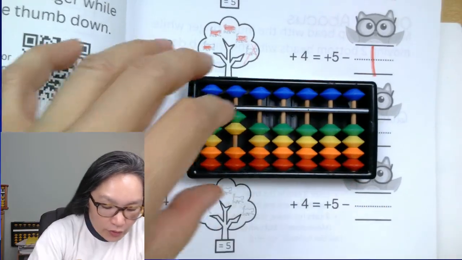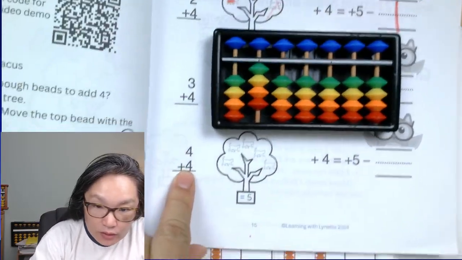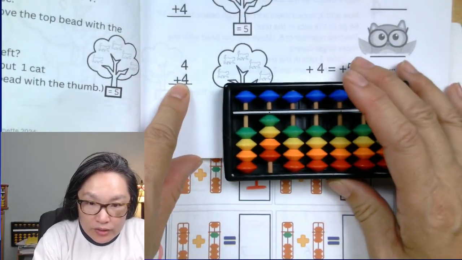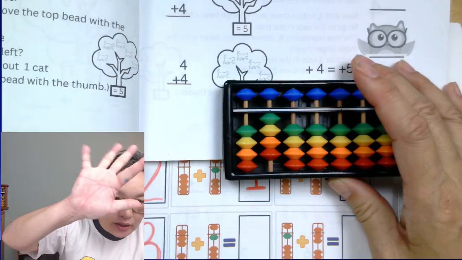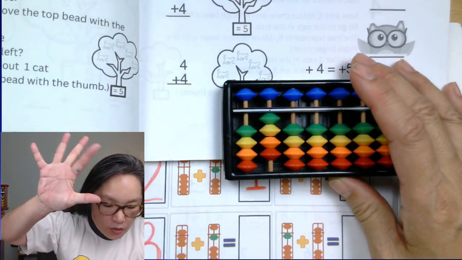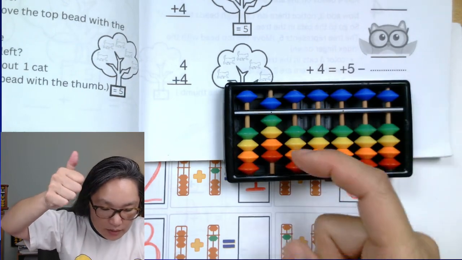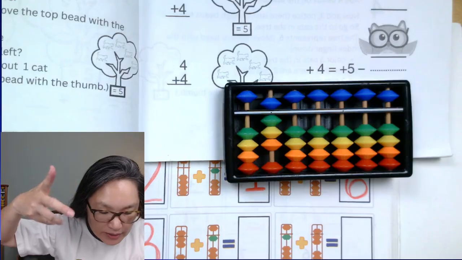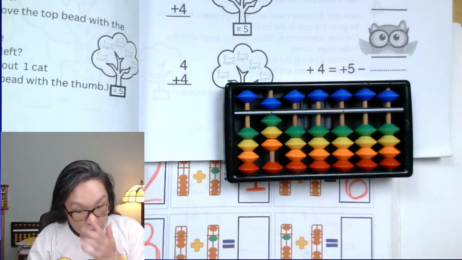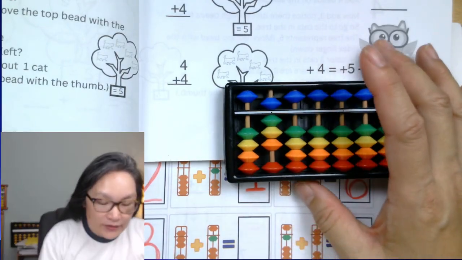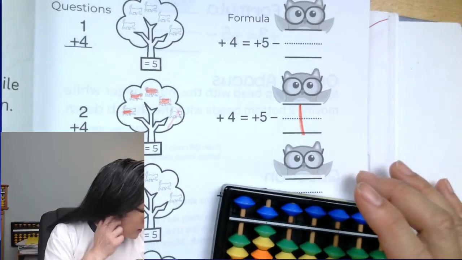So again, we do the 4. We want to add the 4. There's not enough beads to add the 4. What do we do? Well, we go to the cats in the tree, grab 5 cats. Grab 4 cats. 1 cat runs away, and my answer is 8. So then after that, there's the minus 5, and after the minus 5, there's the plus 10s.